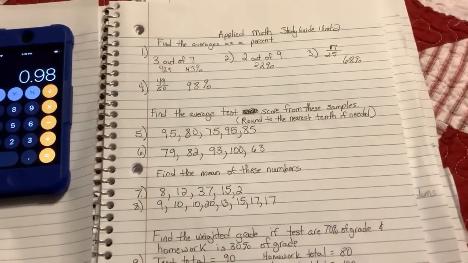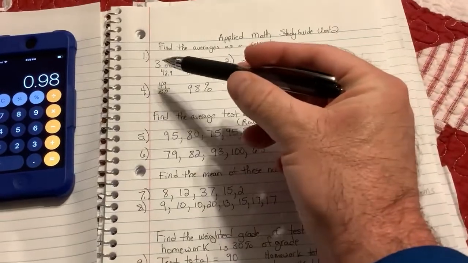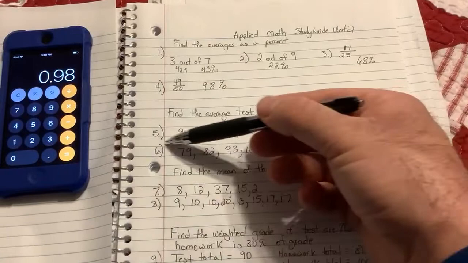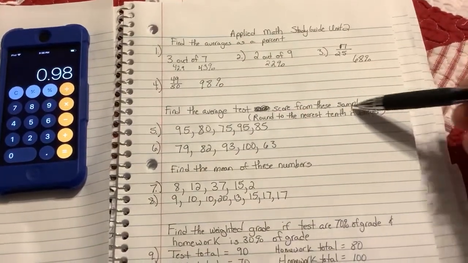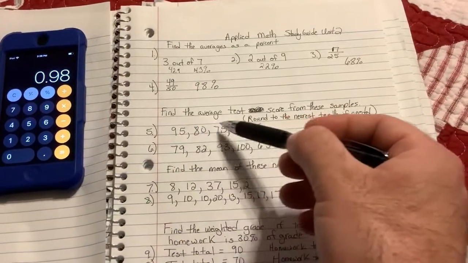Okay, so that's finding these averages as a percent. You take the top number divided by the bottom number. Okay, do the same thing with these. As far as now, we're going to find an average of several test scores. So we're going to add them all up and then divide by however many they are.